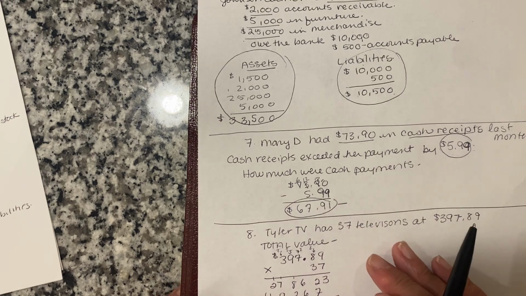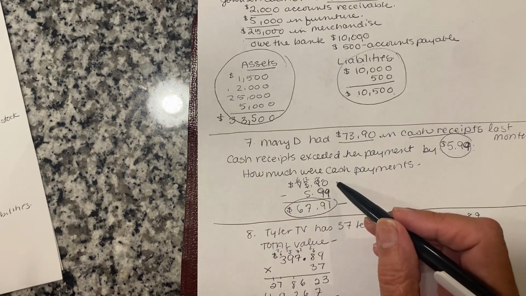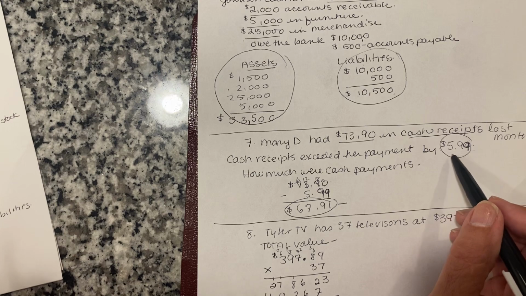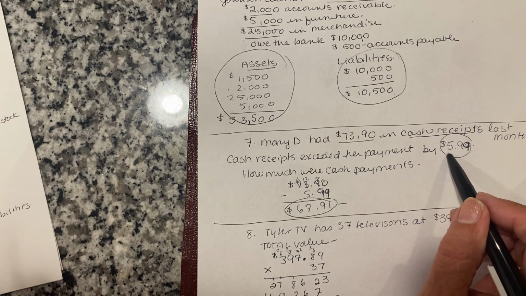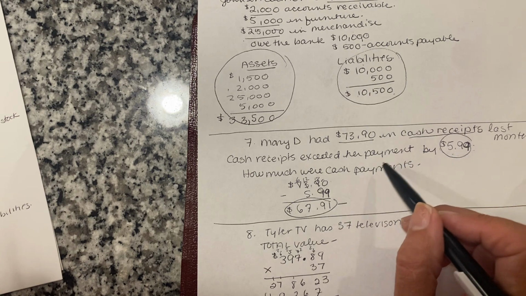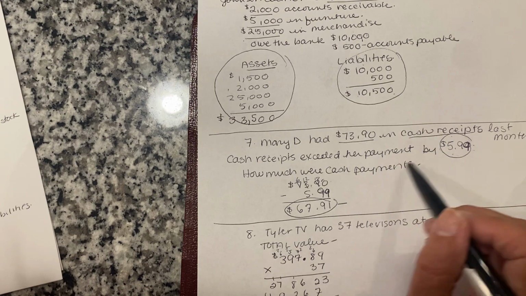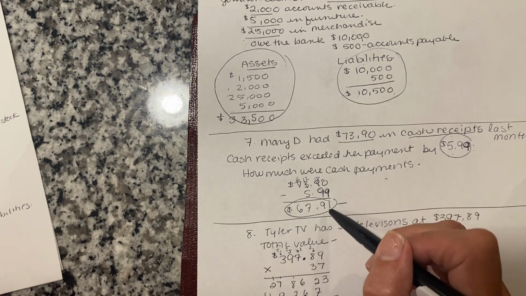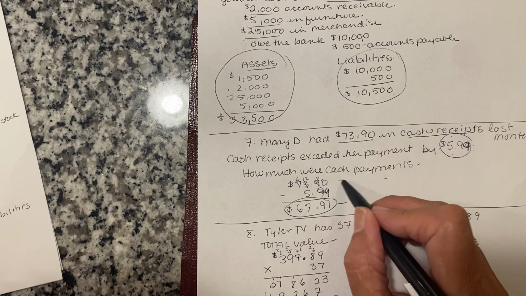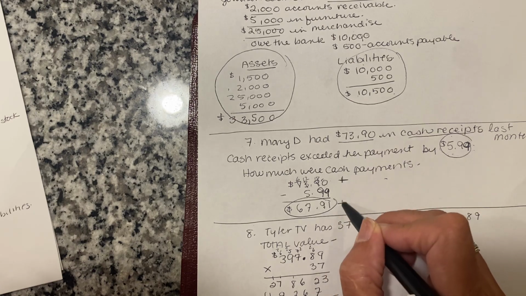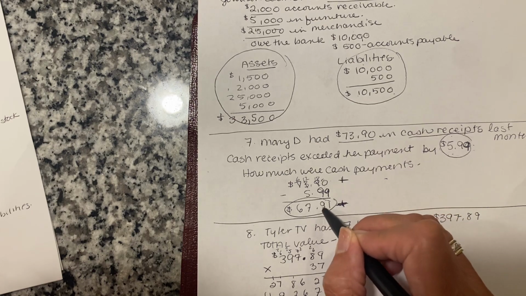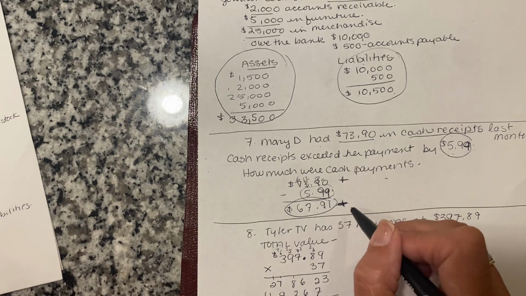So basically, her cash receipts minus this is what she had left over. Her cash receipts minus this would be how much payment. So this is how much she had in cash, but she had to make this much in payments right here, and this is what she had left over. See how that is?